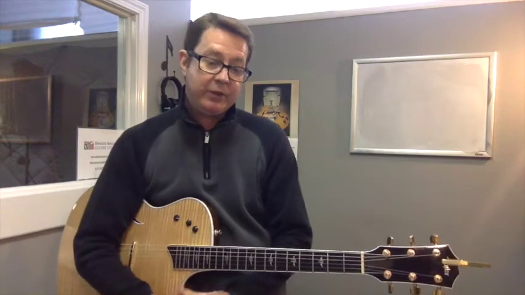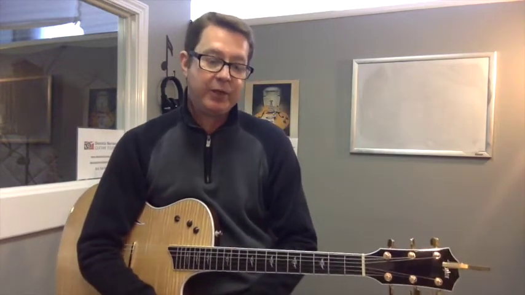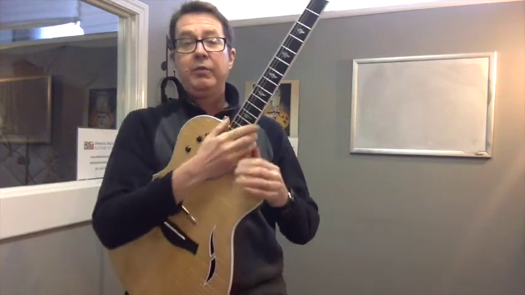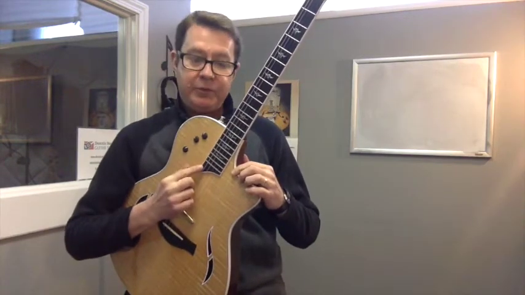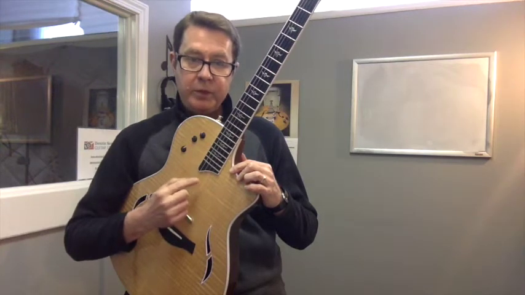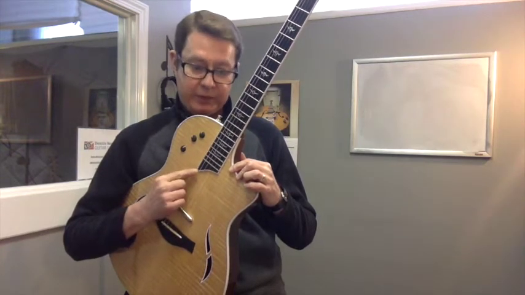Now looking at page 9 of the technique section, where I'm going to talk a little bit about numbering the strings and the frets. The strings are numbered from the smallest to the biggest. So this is the smallest string, so it's 1, 2, 3, 4, and 5, and 6.